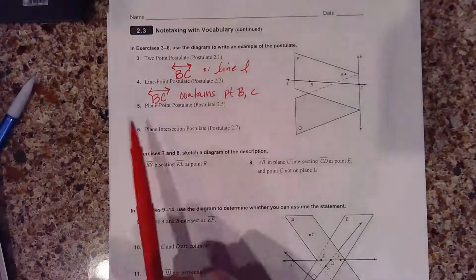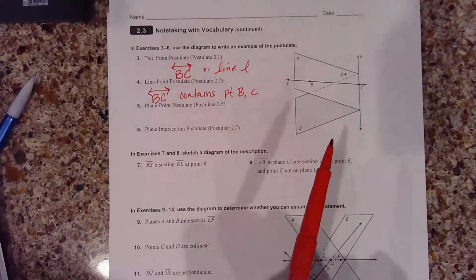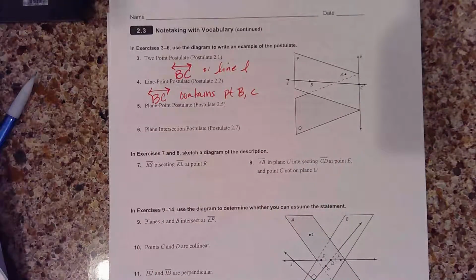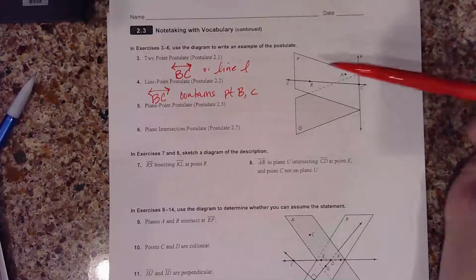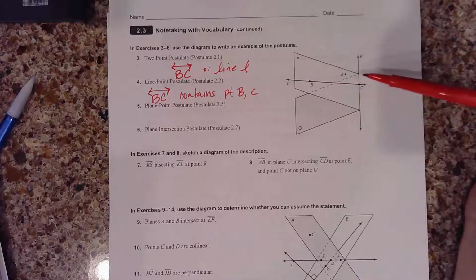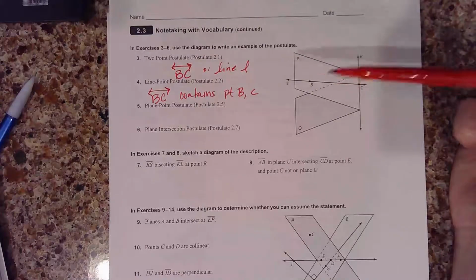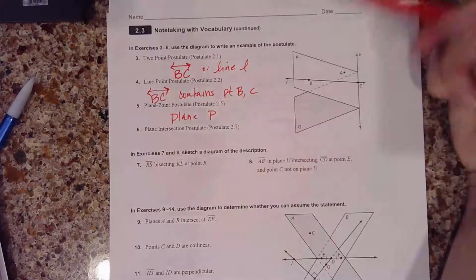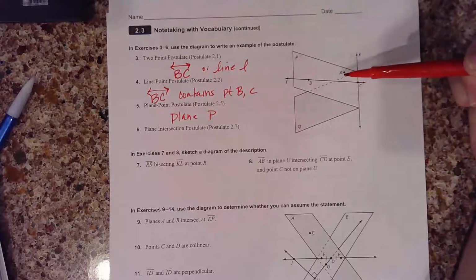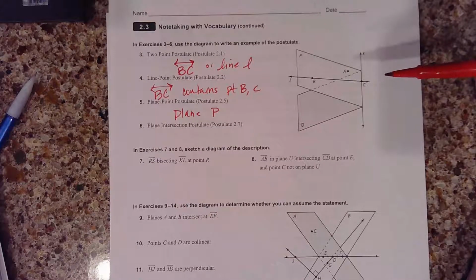The next one says plane-point postulate. The plane-point postulate says a plane contains at least 3 non-collinear points. So I have to find a plane that has 3 non-collinear points, and it looks like plane P is the one I'm going to go with. Plane P is this one up here. It has points A, B, and C that are non-collinear.